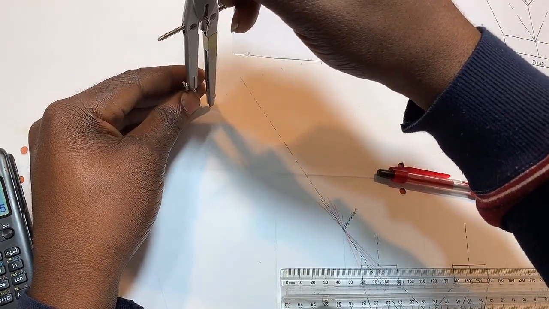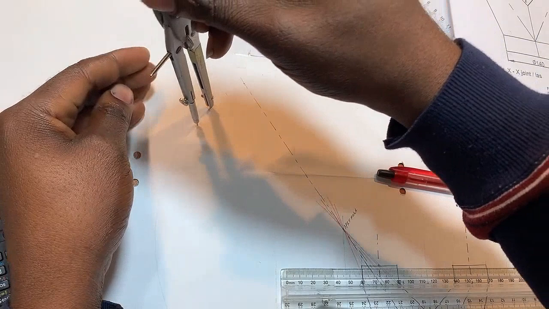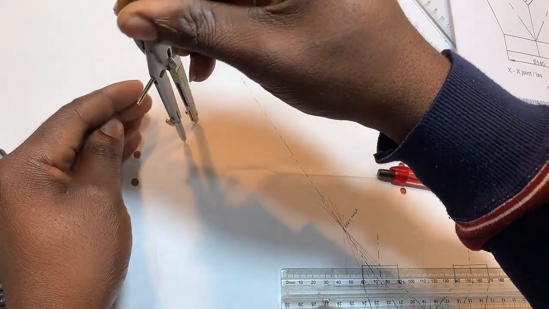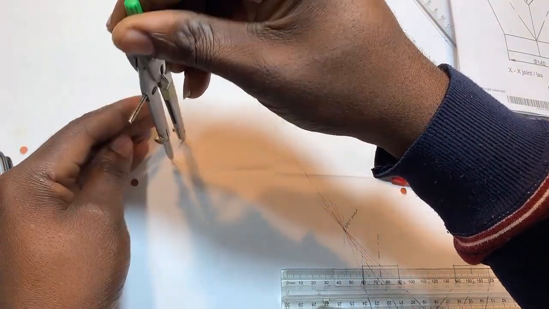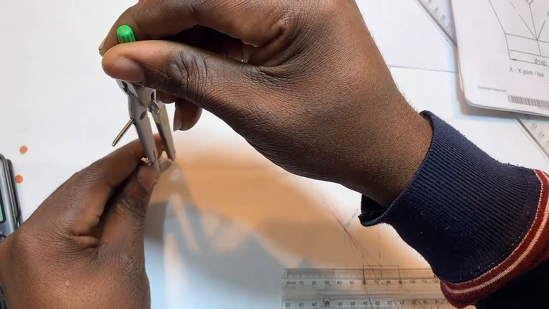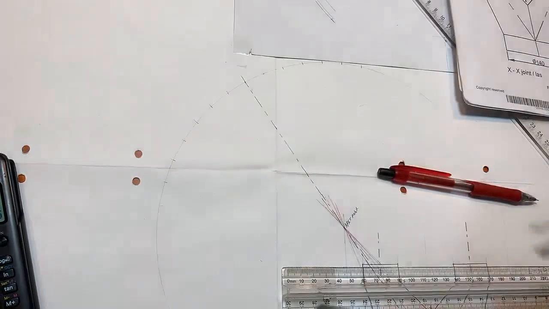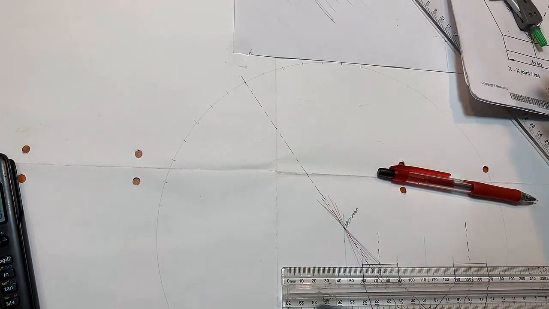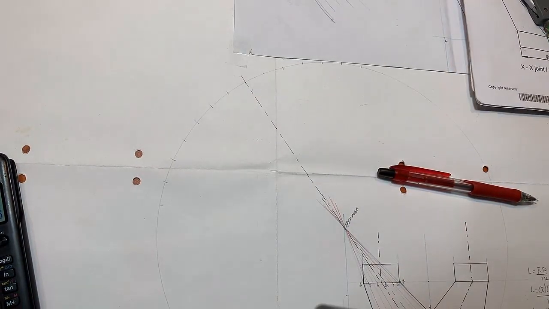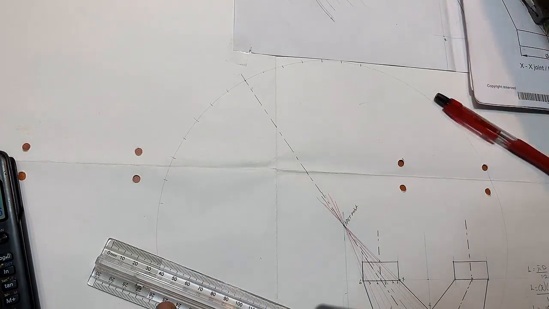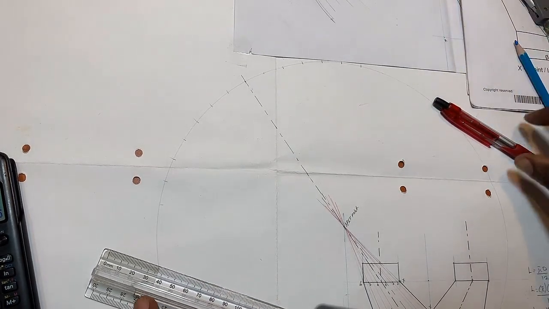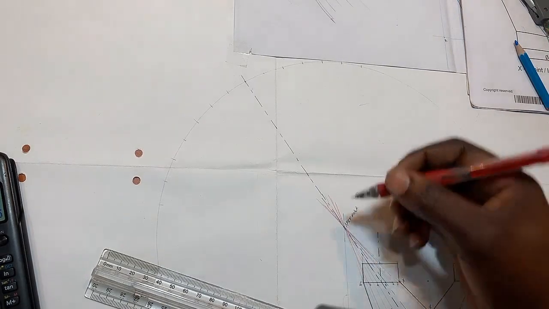So I'm going to say 6, 5, 7, 8, 9, 10, 11, back to 0. You understand? Then from there, I'll then take this point back to my what? To my apex point.